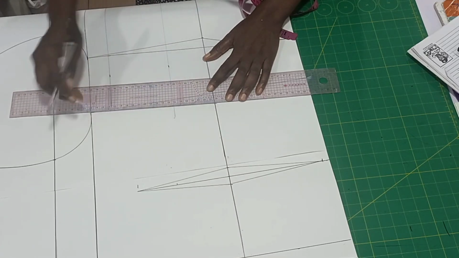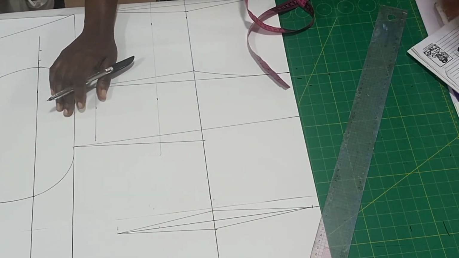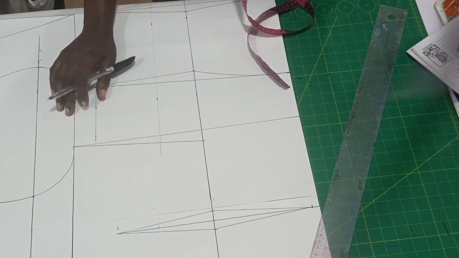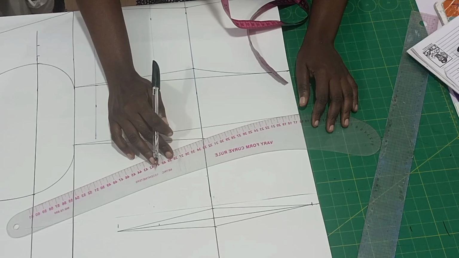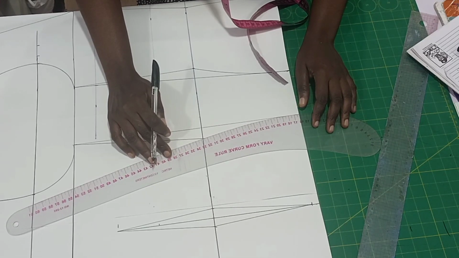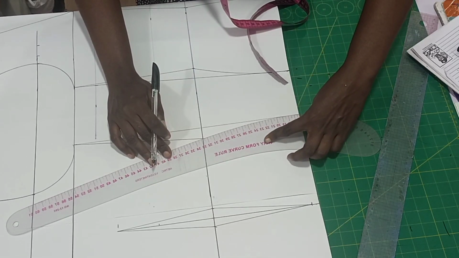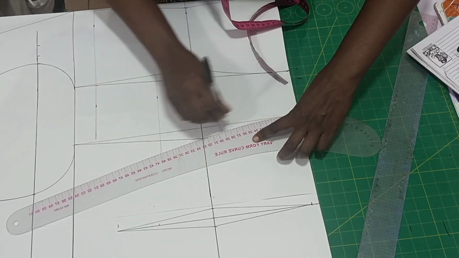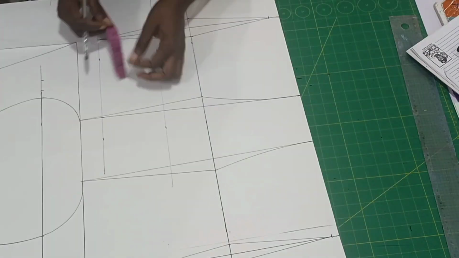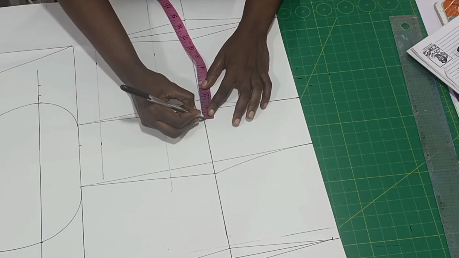That is your round waist plus your darts. So you put the measurement there. So I now connected it with my hip curve. Now we have our front and back bodices.